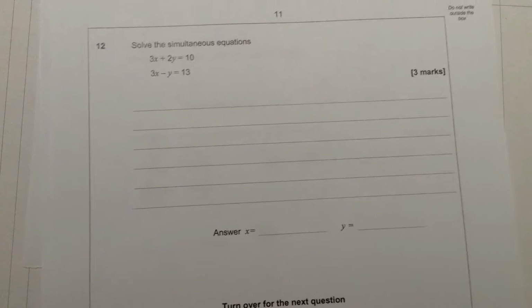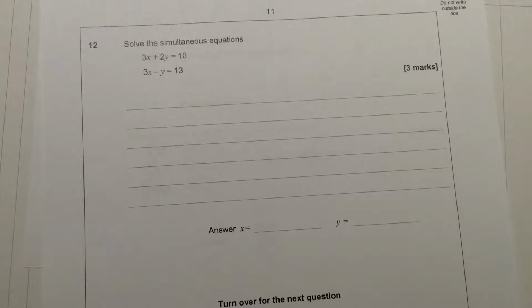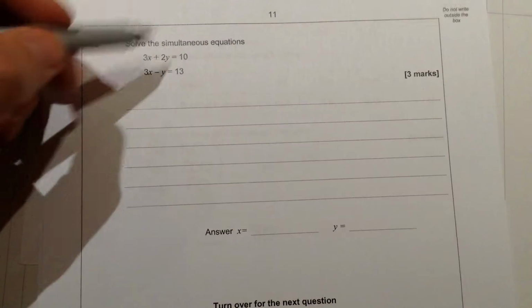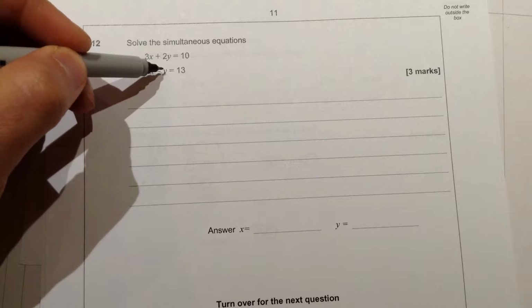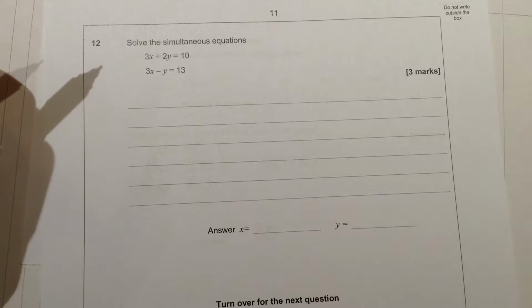Here's your next question. So here we're solving simultaneous equations. The first thing you need to do, and this is a personal preference because I know other people teach this in slightly different ways, is I always try and make the second letter, y in this case, the same in both.